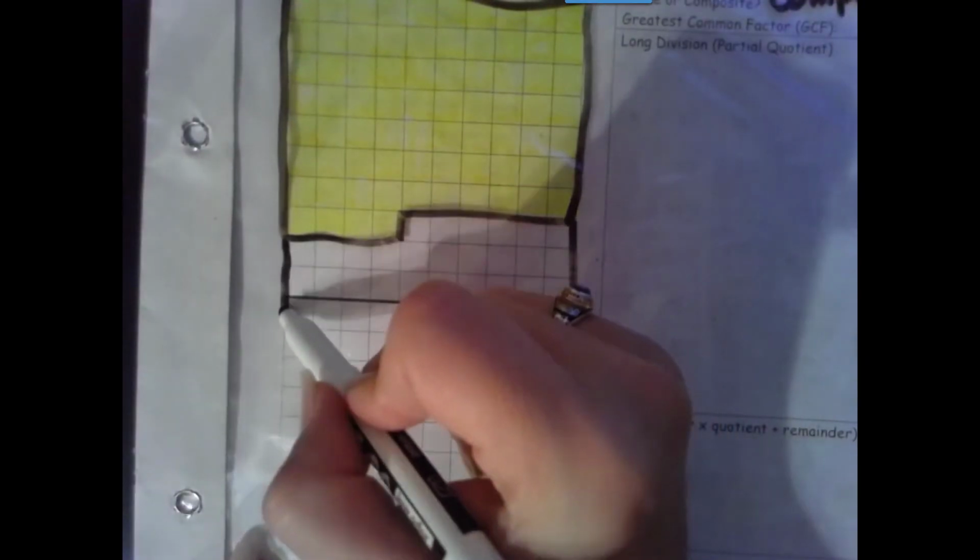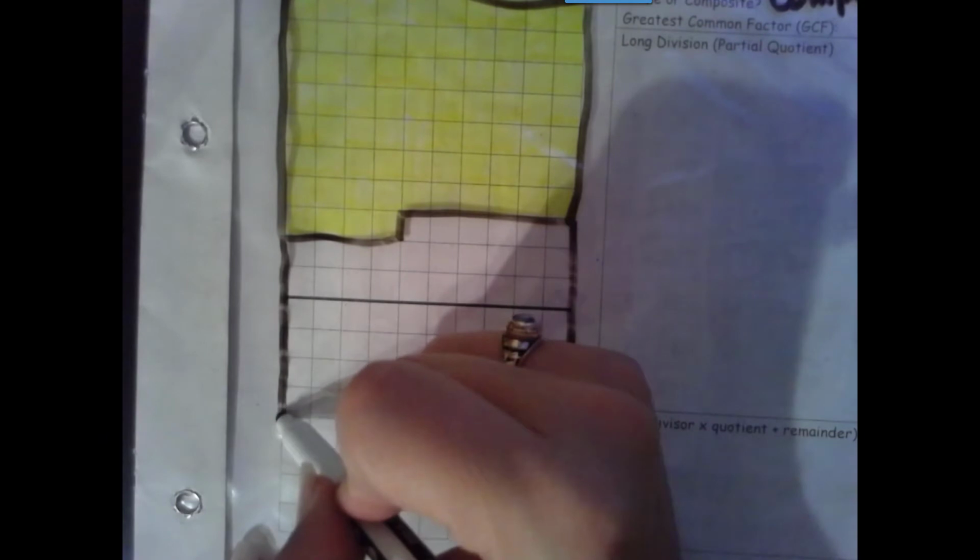So here I have 6, 10, 20, 30, 40, 50, 66, plus 4 is 70, plus 4 more is 74. I have 32 left over, so 74 did not work.